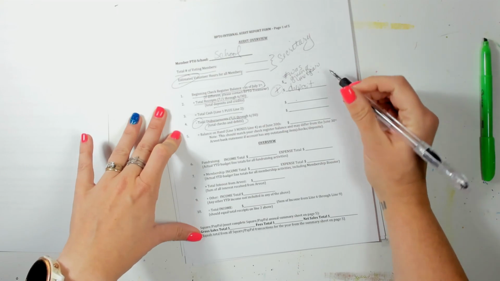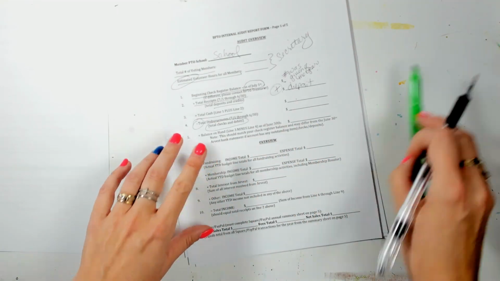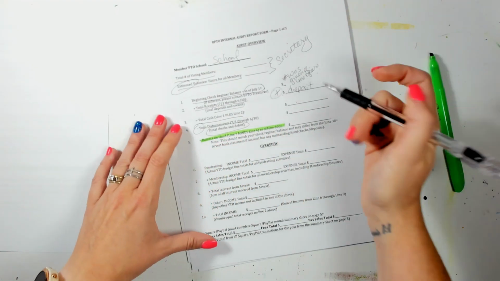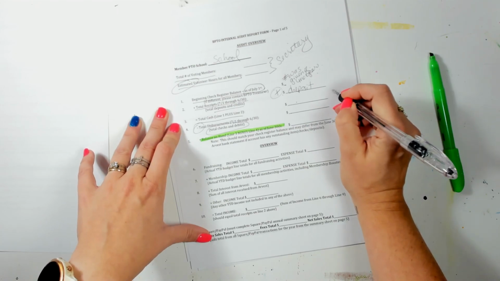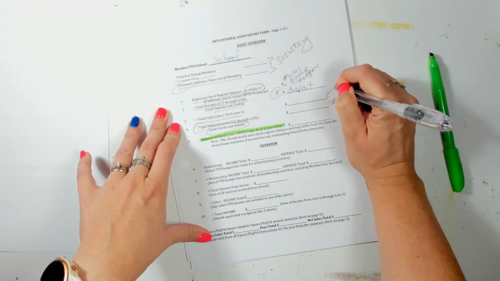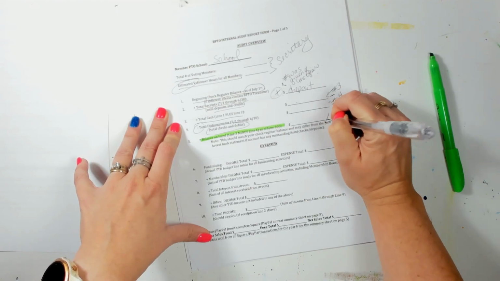And then, just as it says right here, your balance on hand as of June 30th is going to be line 3 minus line 4. So line 3 minus 4 will give you line 5.